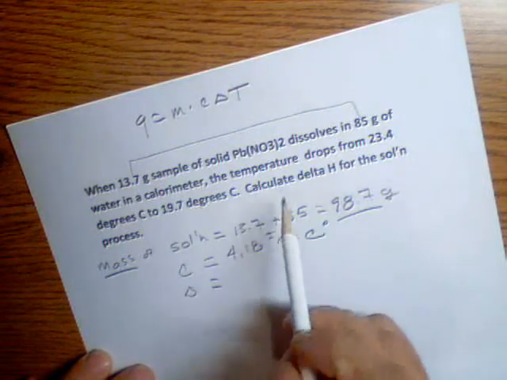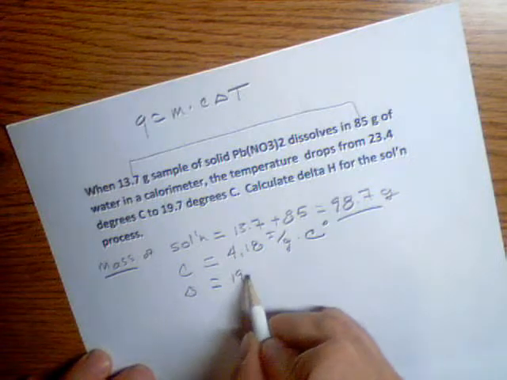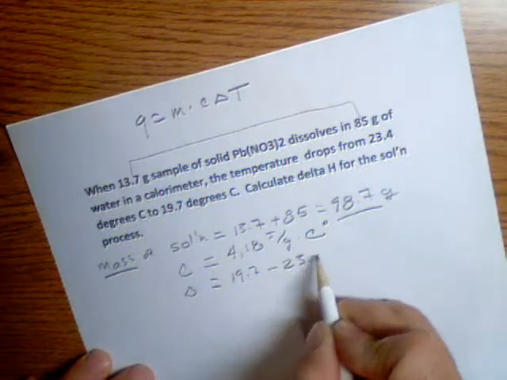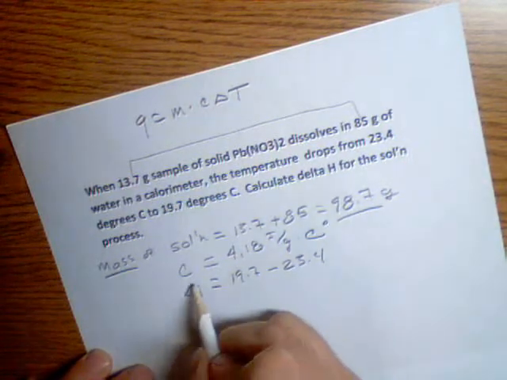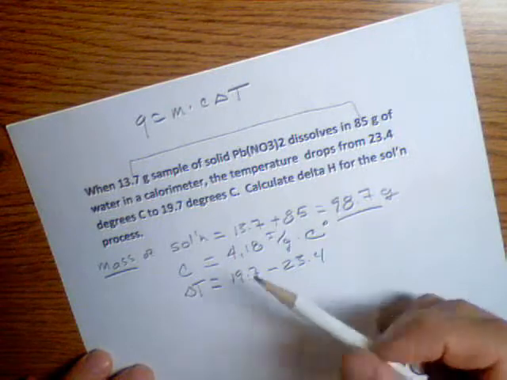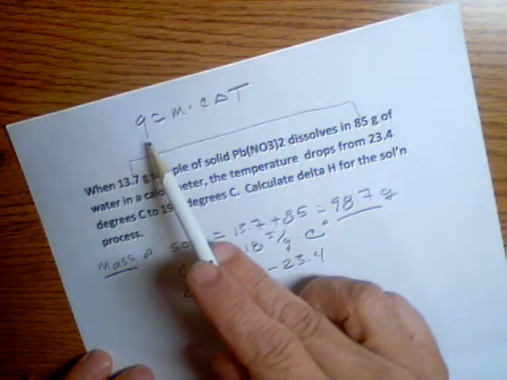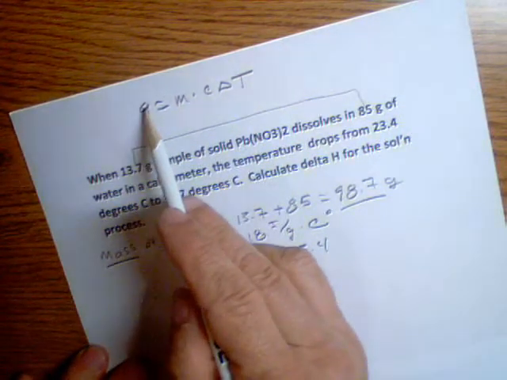Well, change in temperature: it drops to 19.7, that's temperature final, minus 23.4, so that's our delta T. So we have the 3 components, so we can solve for the 4th component. Our first step, of course, is to get the heat energy.